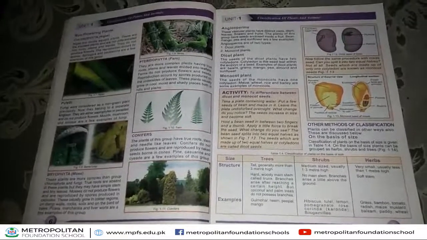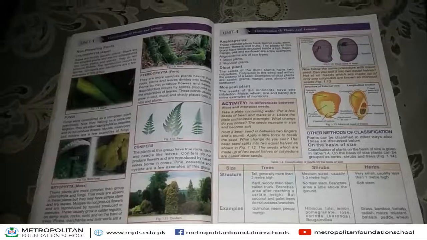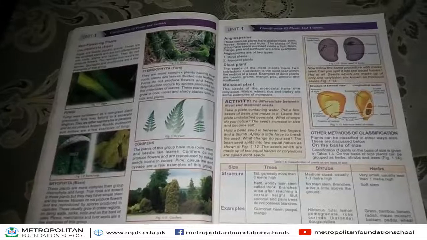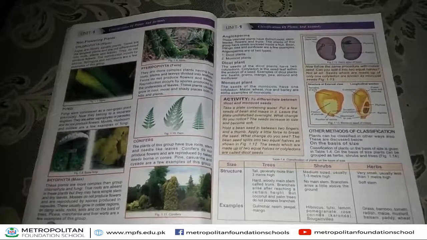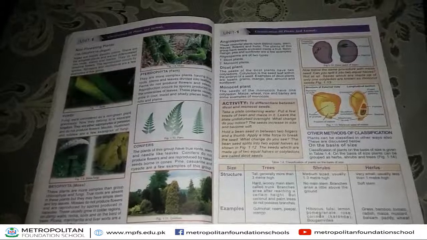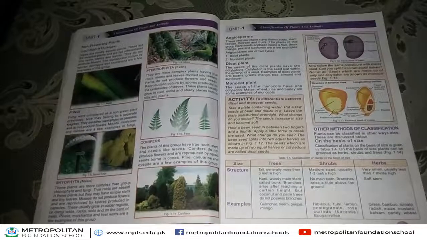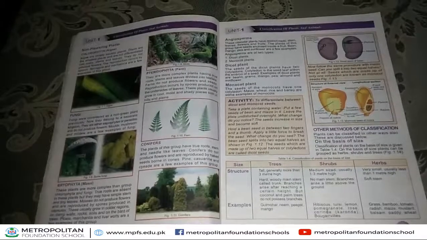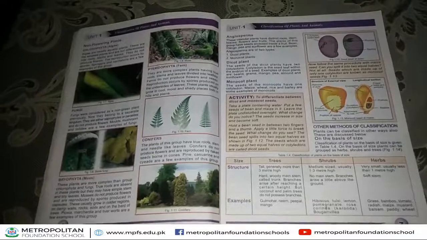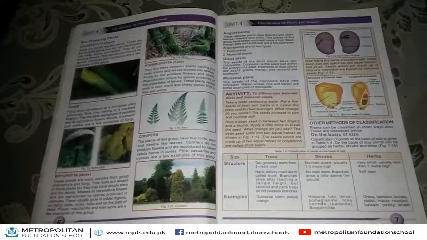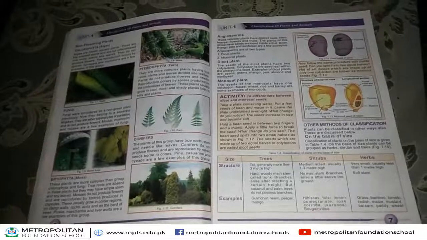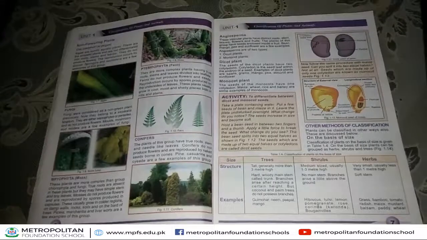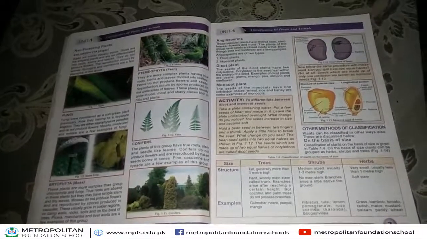If we study flowering plants, angiosperms are flowering plants. They have vascular bundles. What is a vascular bundle? In the center of a leaf, root, or stem, a bundle is present that is called a vascular bundle. In this vascular bundle, special types of cells are present that are called xylem and phloem. So angiosperms have vascular bundles.